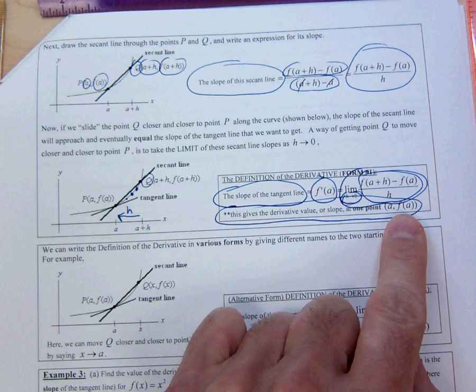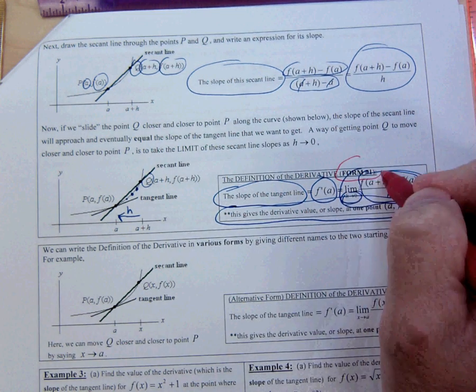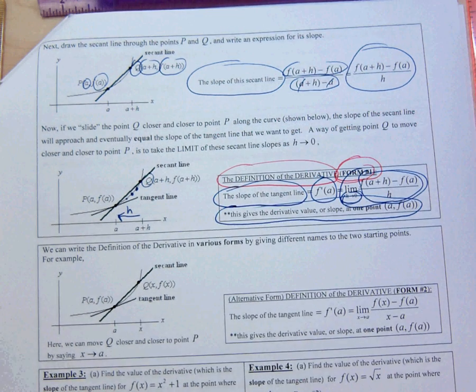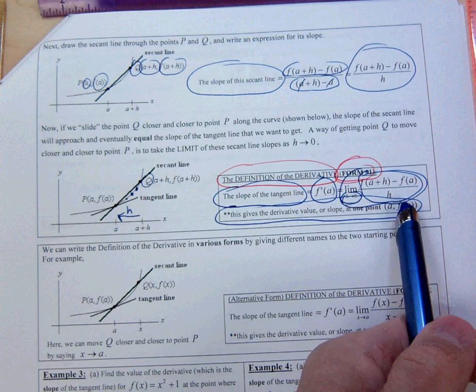Are you following me? All right. Now, by the way, I call this form number 1 for the definition of the derivative. So when on the homework tonight or on Wednesday's test, when I say use form 1 of the definition of the derivative to find the slope of the tangent line, that's the formula I want you to use.